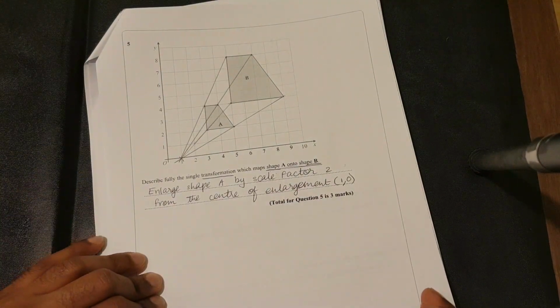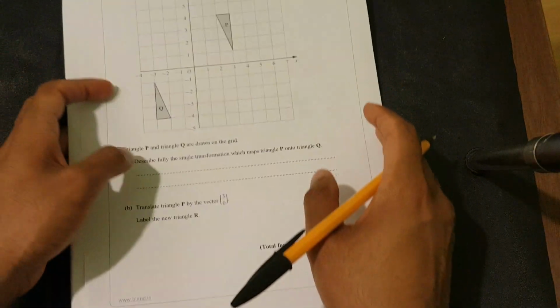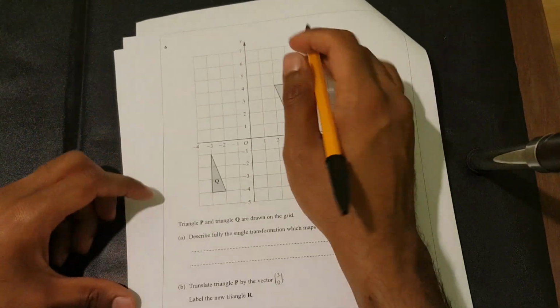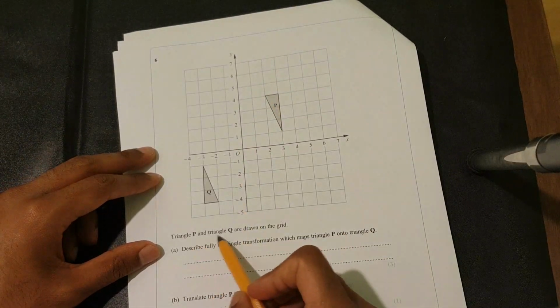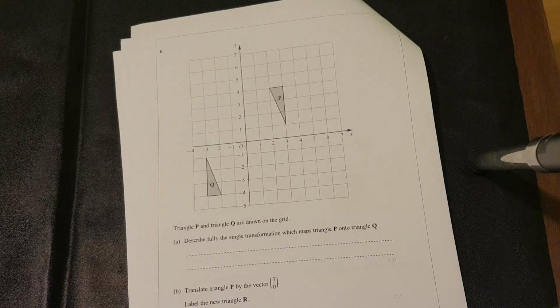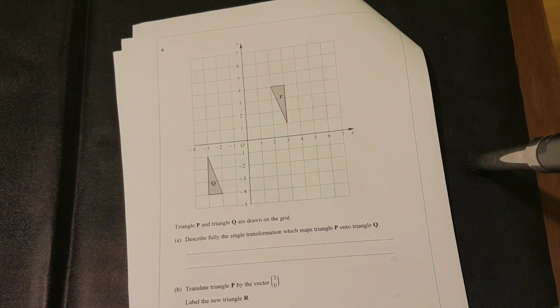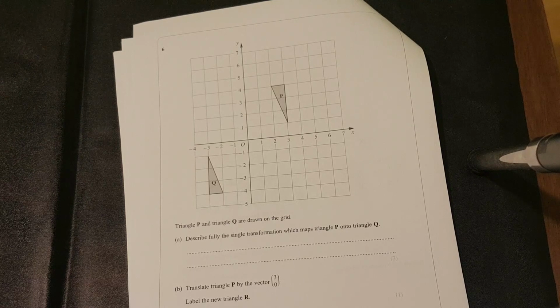Right, let's move on. Can you see that? Excellent. Next. The next question here, which is question 6. Triangle P and triangle Q are drawn on the grid. Describe fully the single transformation. Now, when you've got a transformation like this, I need some tracing paper, some brand new tracing paper. You can see the shape is quite clearly rotated.